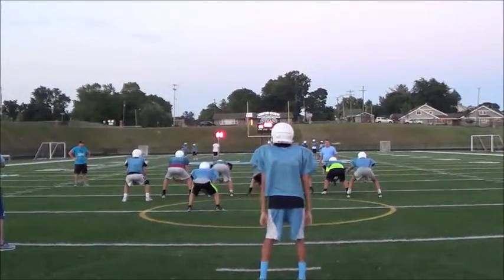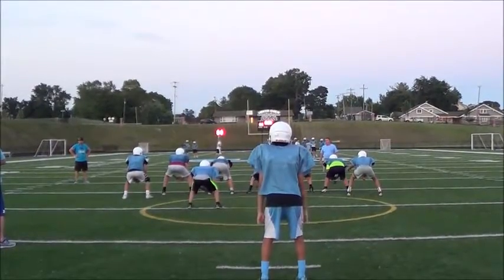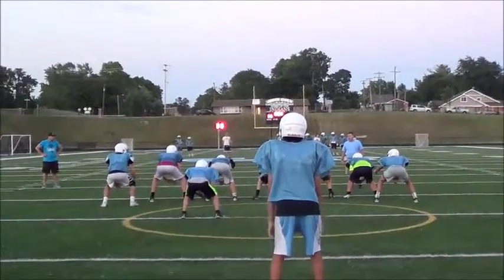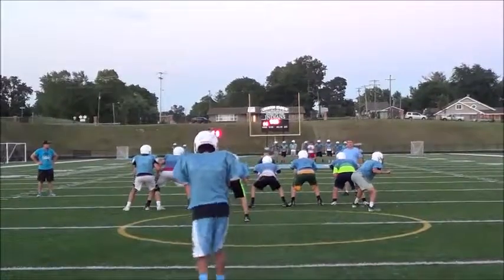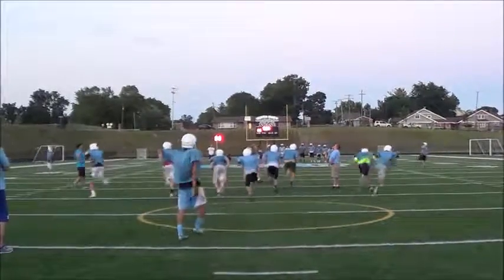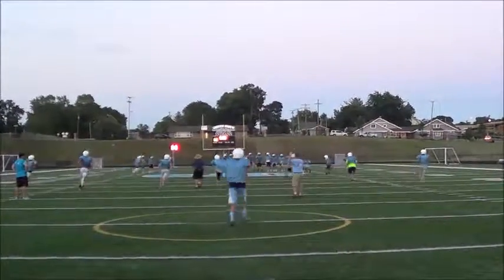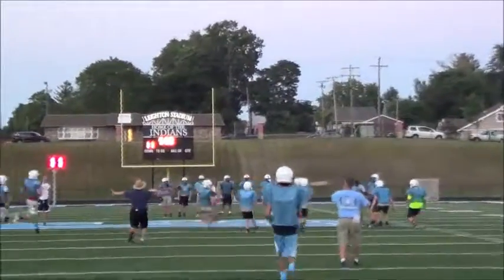This one's live! Are you ready? Release! Aiming points! Keep coming. Don't worry about the ball! Go to your aiming points! Get to your aiming points!